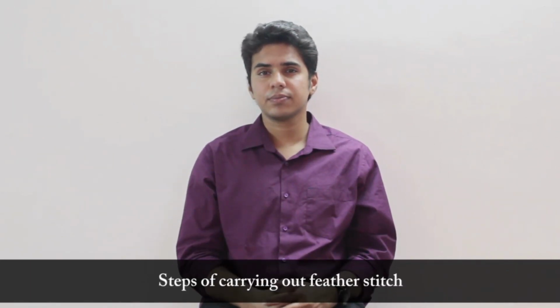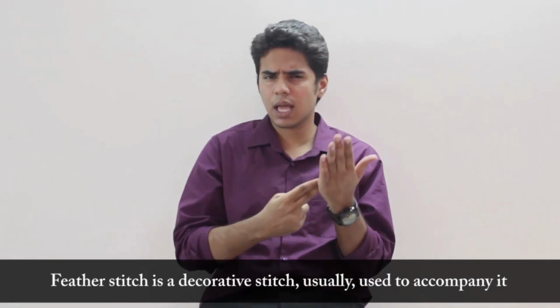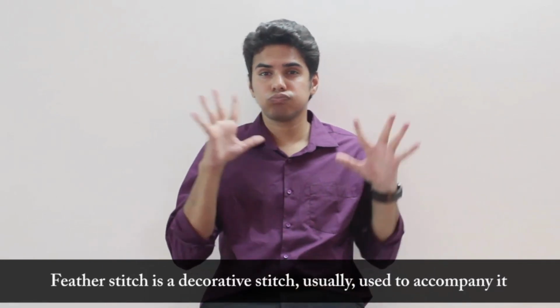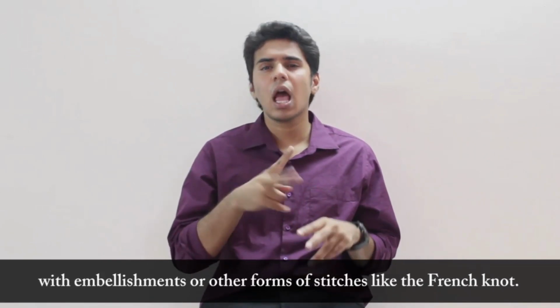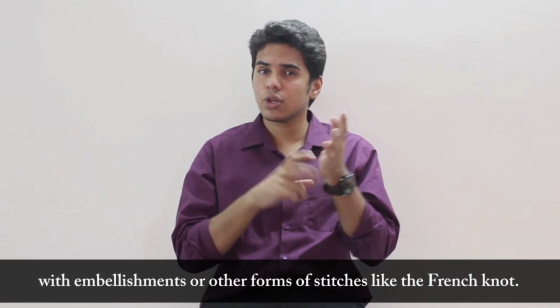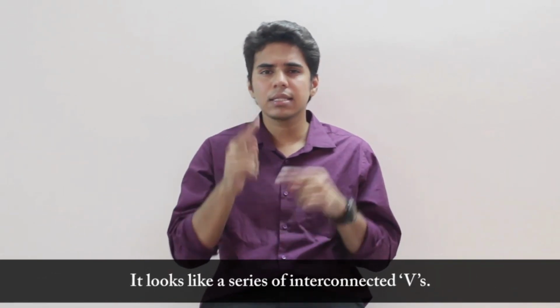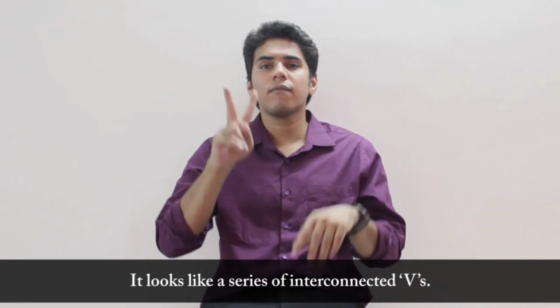Number 5. Feather stitch. Steps of carrying out feather stitch. Feather stitch is a decorative stitch usually used together with embellishments or other forms of stitches like the French knot. It looks like a series of interconnected V's.